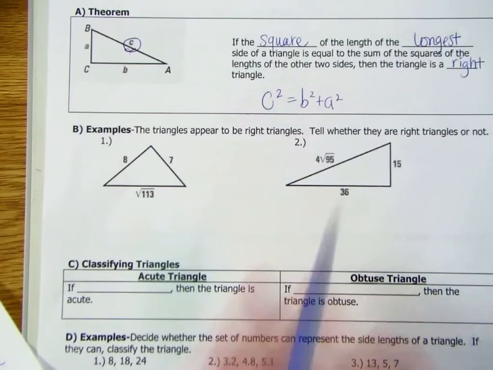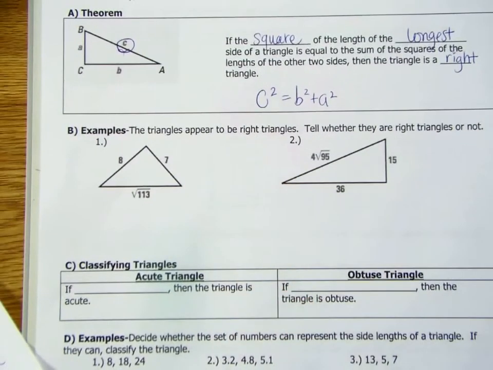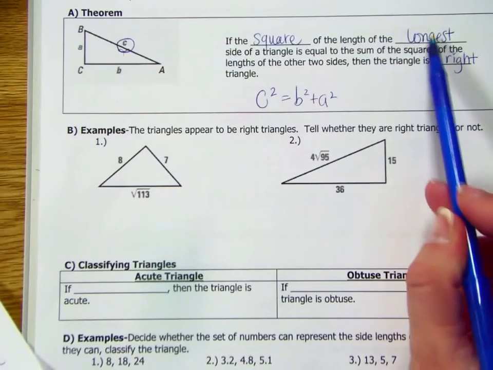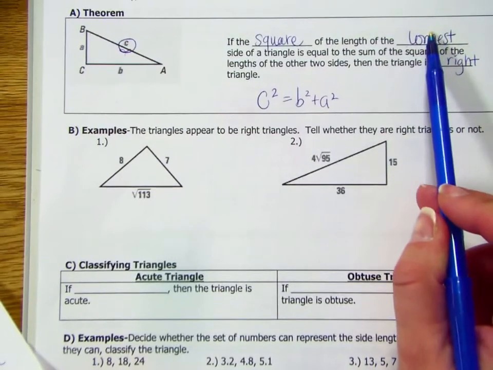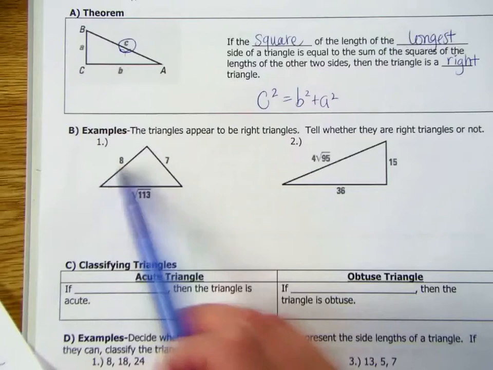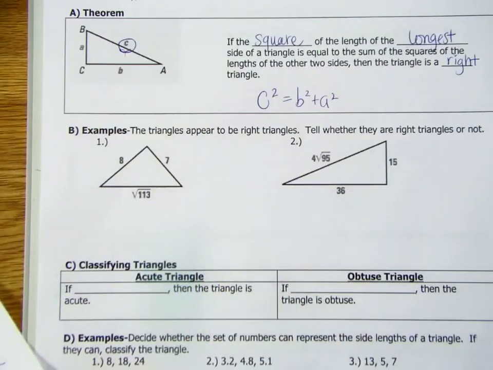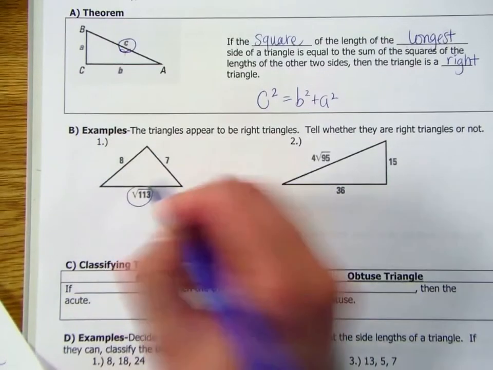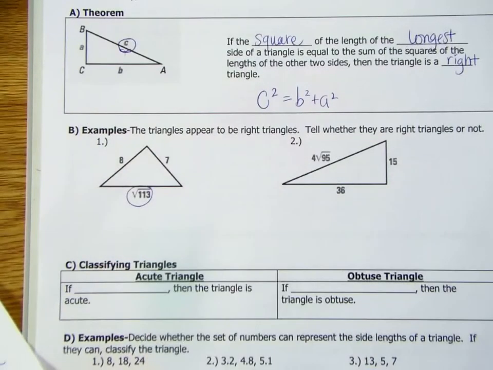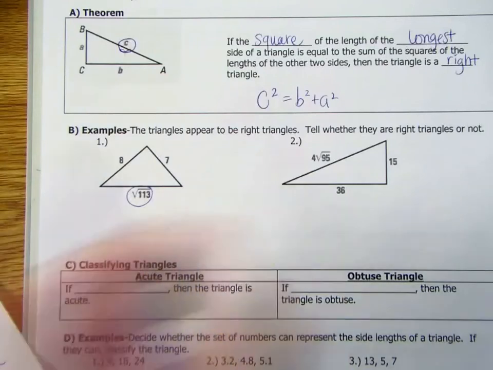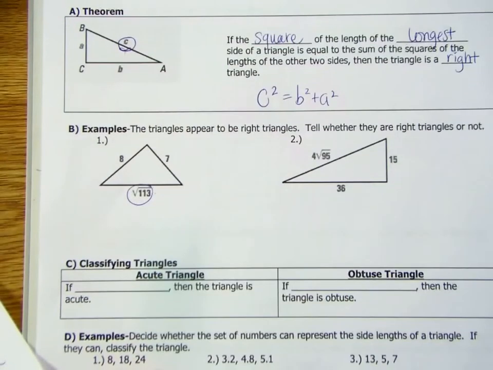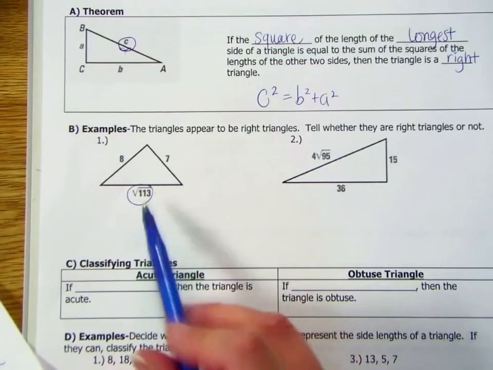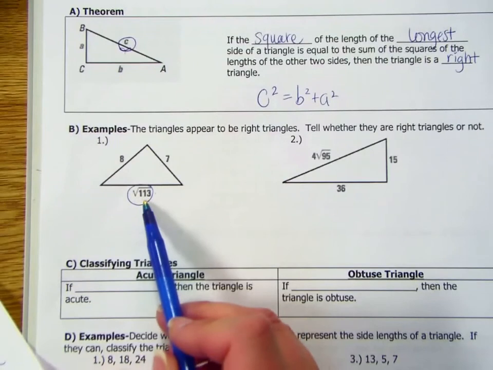So if we look at the first example, it says the triangles appear to be right triangles. Tell whether they are right triangles or not. So first of all, we have to decide which one is the longest side. Between 8, 7, and radical 113, radical 113 is the longest side. That's about 10.6. I do not want you using decimals. I want you working with the radicals.